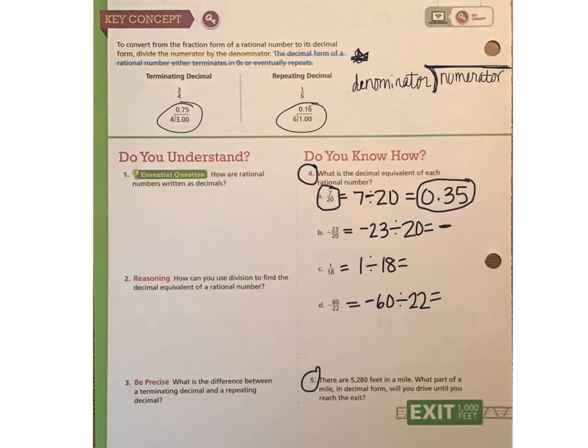Okay, so put a negative sign in front, and then divide 23 by 20. And you get 1 and 15 hundredths. So the decimal equivalent, negative 1 and 15 hundredths, is equivalent to the fraction negative 23/20.